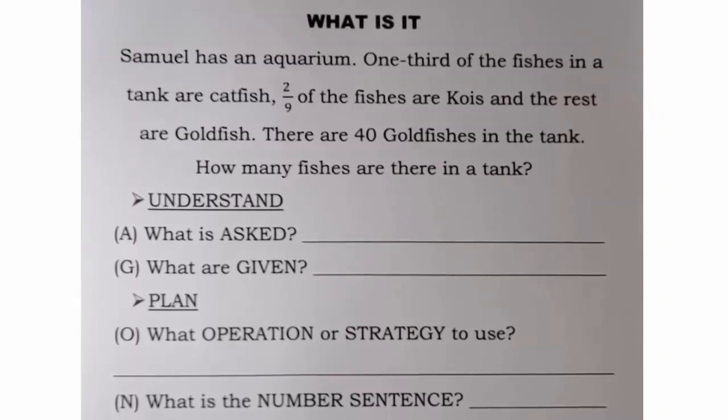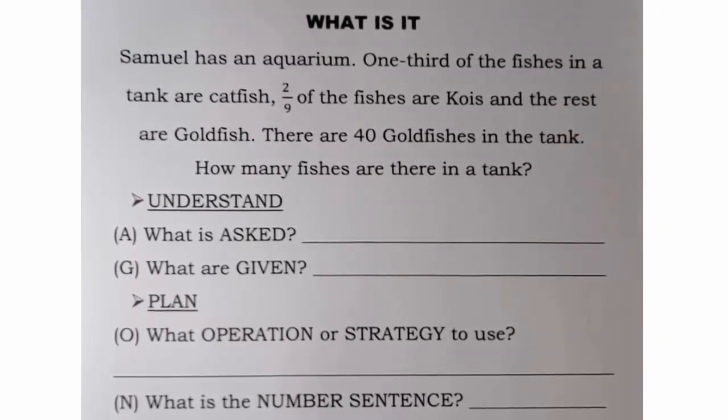Let's try another example that is on page number 7 of your module. The problem is, Samuel has an aquarium.